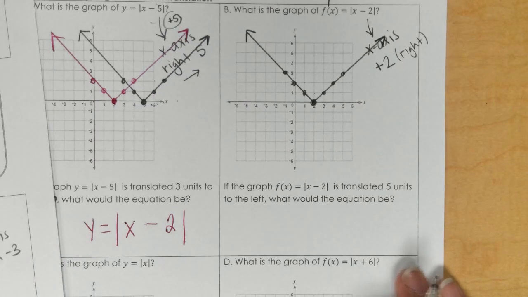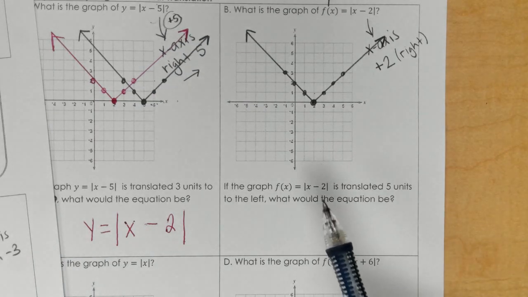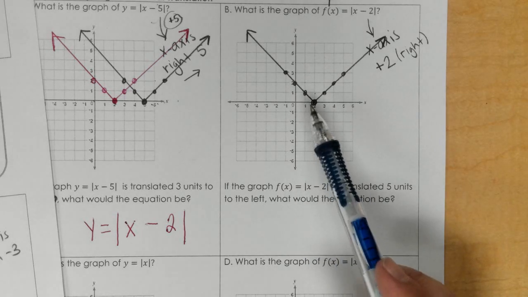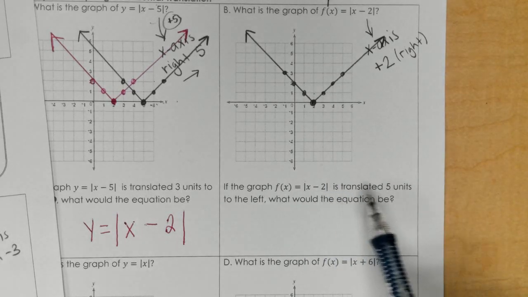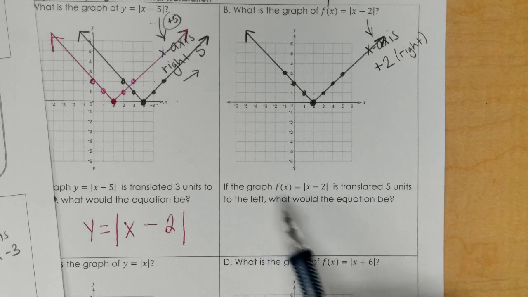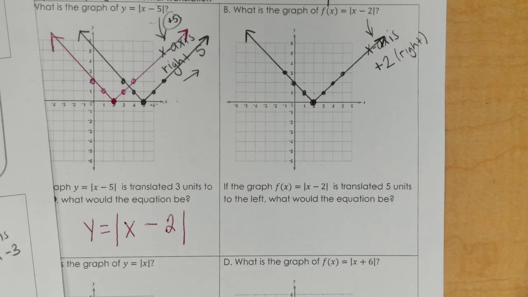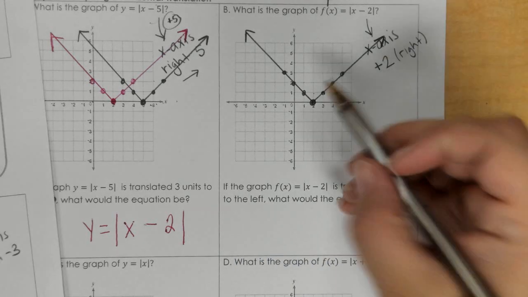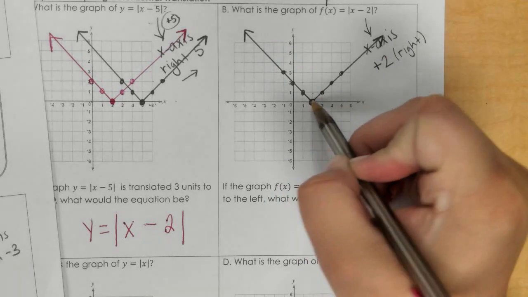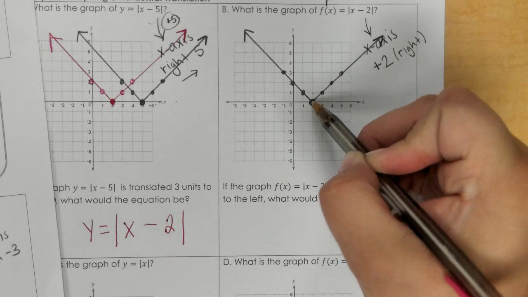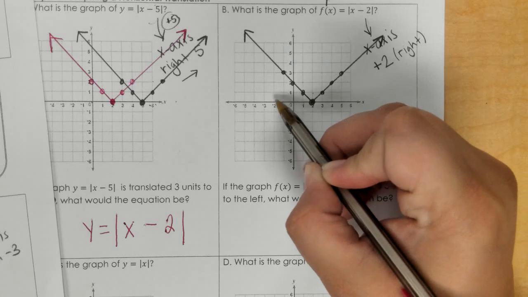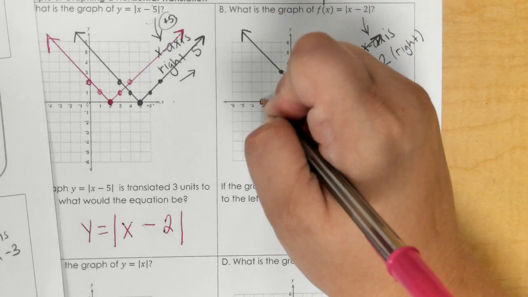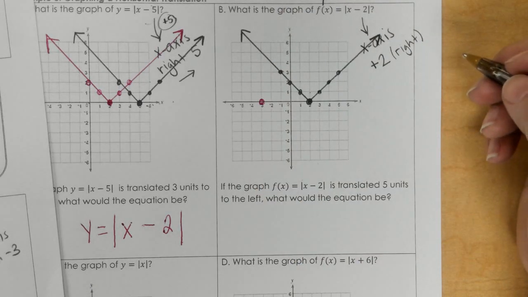Okay, but then the directions say, what if you took this equation, this graph, and you translated it 5 units to the left? What would your new equation be? So let's do that. So here is your 2. I go to the left 5 units. 1, 2, 3, 4, 5. I land at -3.